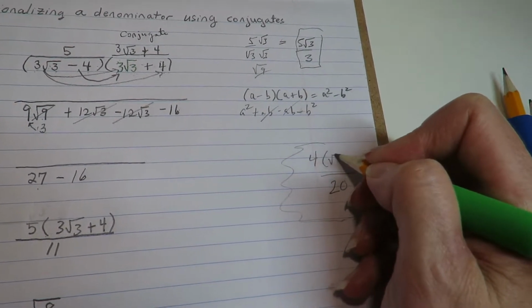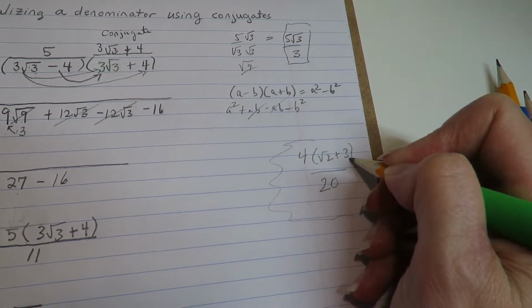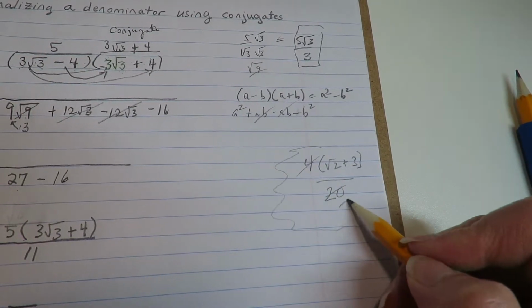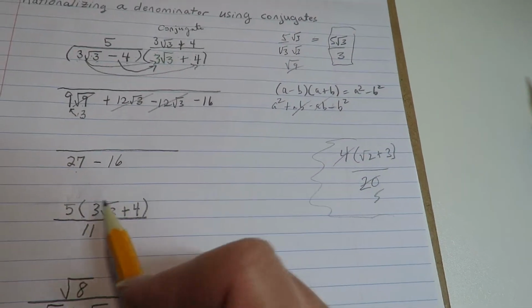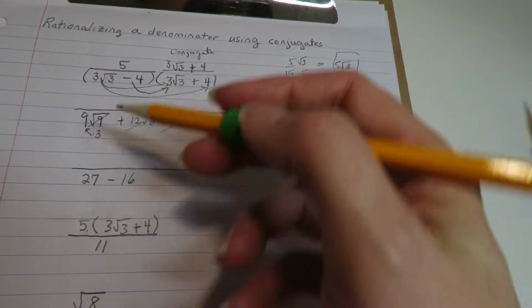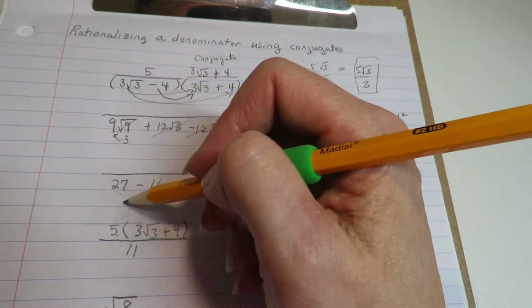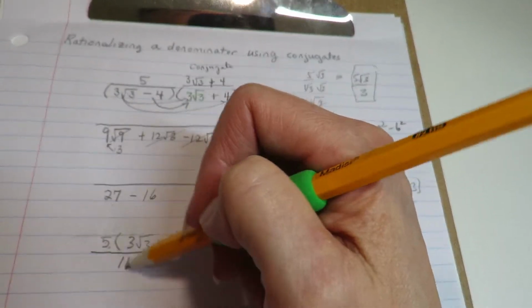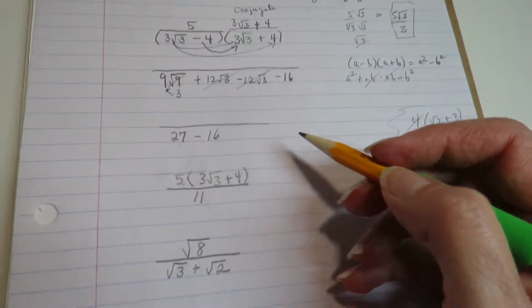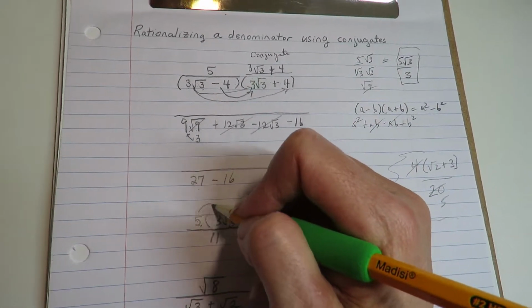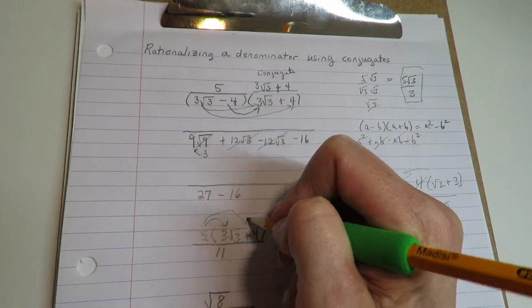I'm just making stuff up right now. You would then want to reduce the 4 and the 20, okay? So you sort of wait to see if there's an integer in the numerator that will reduce with an integer in the denominator. But there wasn't, so I'll go ahead and distribute this in to both terms now.